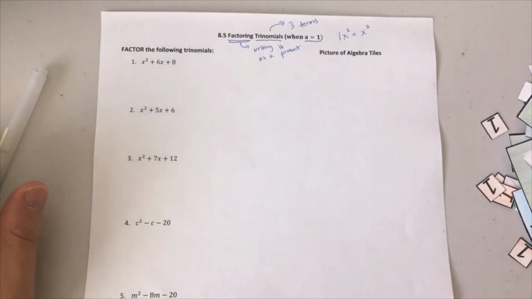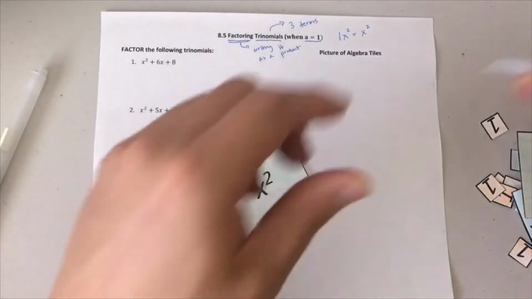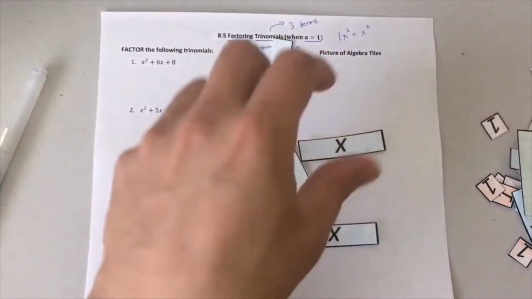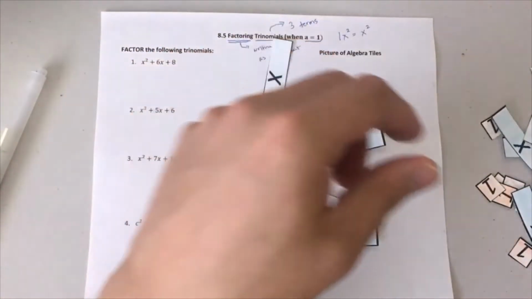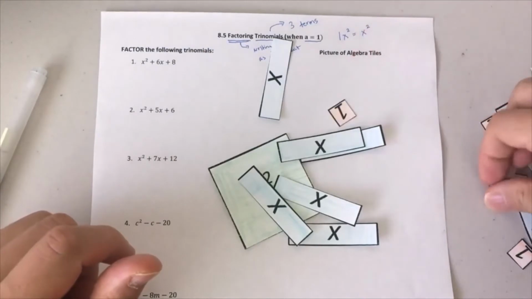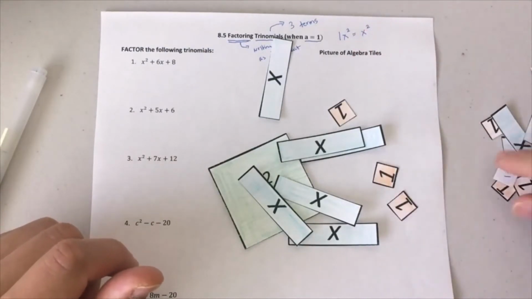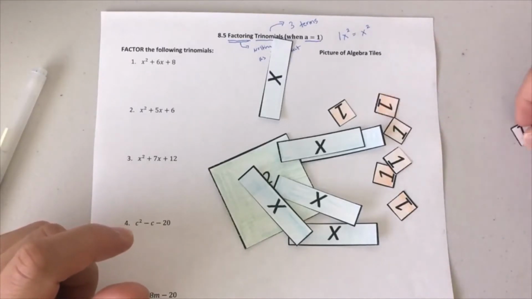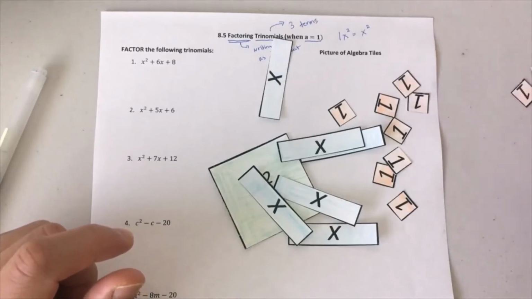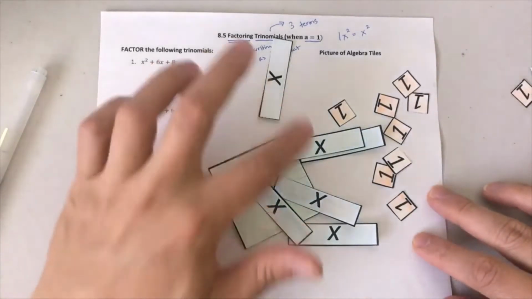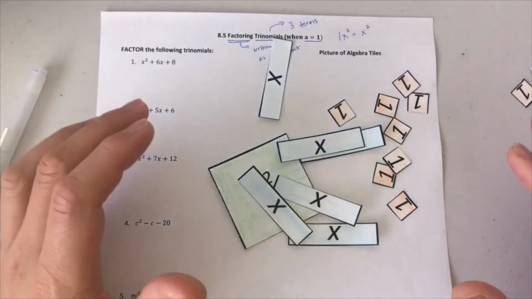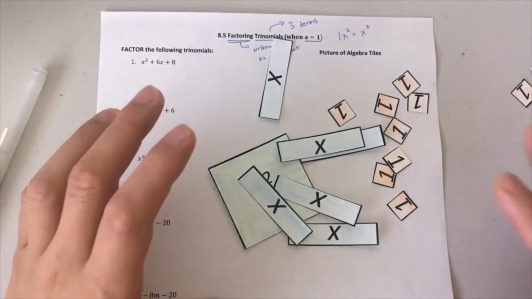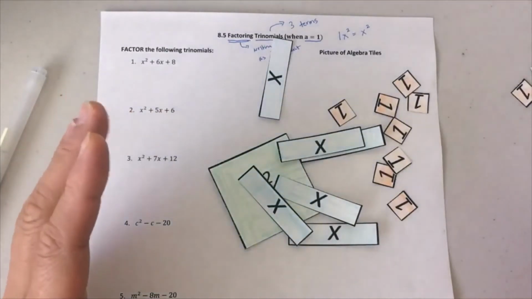So let's go right into number 1 here. We have x squared plus 6x plus 8. So what I want you to do is get your algebra tiles out. Get out an x squared tile. Get out 6 of these. And then lastly, get 8 of these individual ones. Using these algebra tiles will give us a much clearer picture of what we're really doing when we're factoring. So once you get 1 x squared tile, 6 x's, and 8 ones, our goal will be to rearrange these tiles until we form a rectangle, okay?